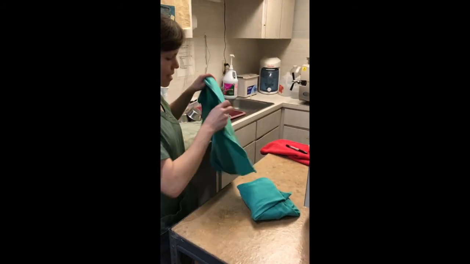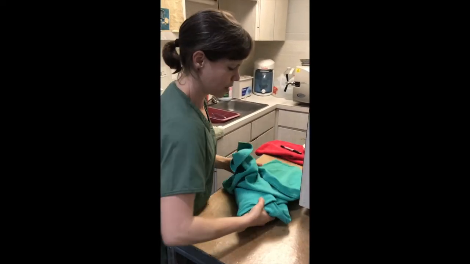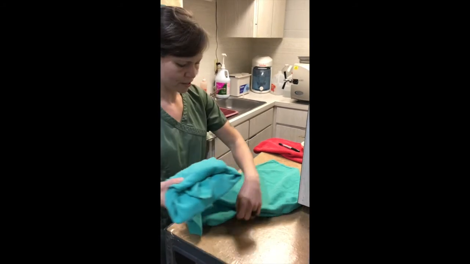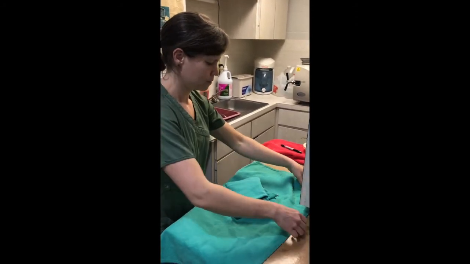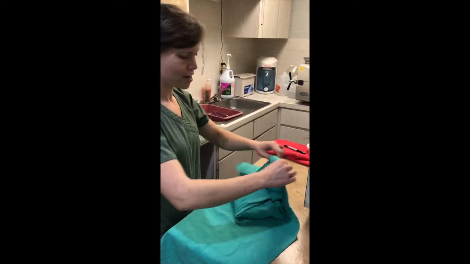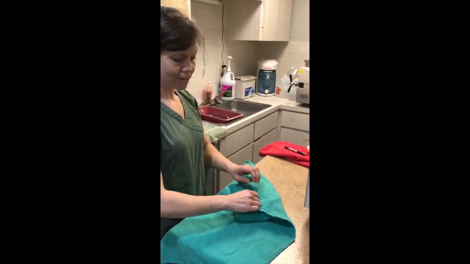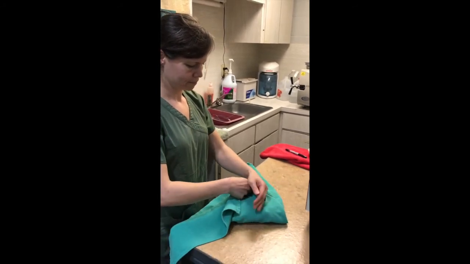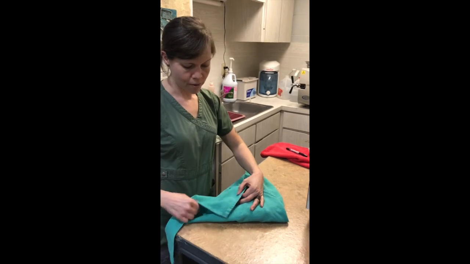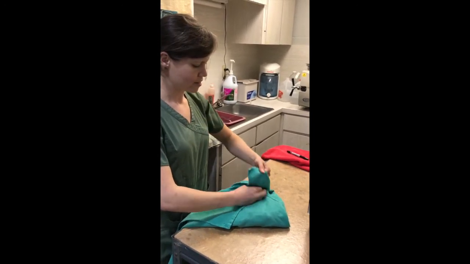Have another clean towel, and you'll just do the same thing over again. Carefully moving the pack so you don't jostle things around too much. And you can go the exact same way, or you can go the opposite way. But in any case, you just do the same thing over again. Double wrap it. And that way you can open it for the surgeon and there's still a sterile layer inside.